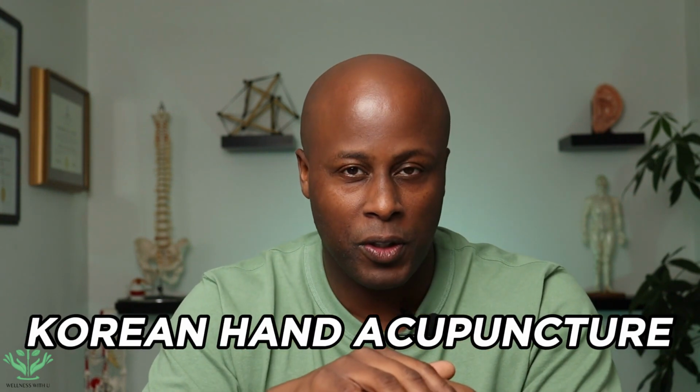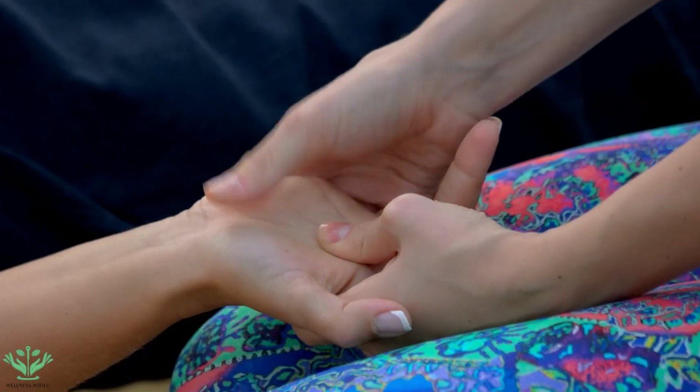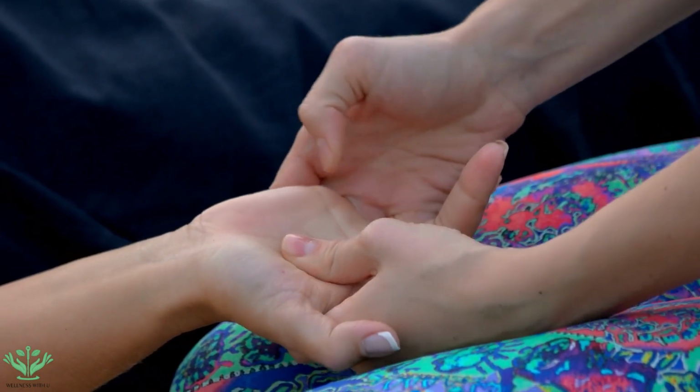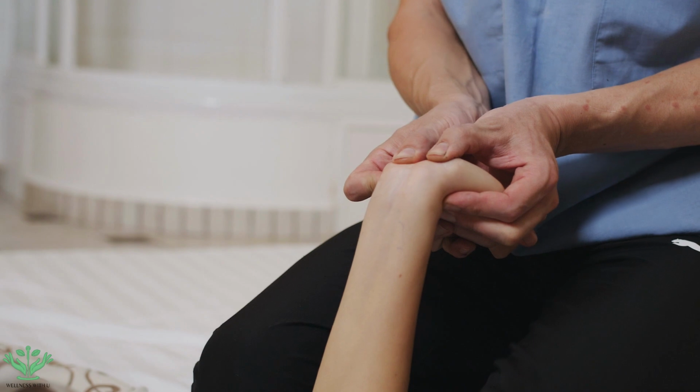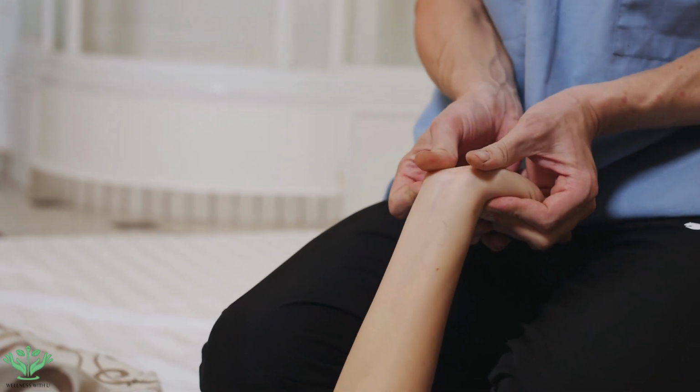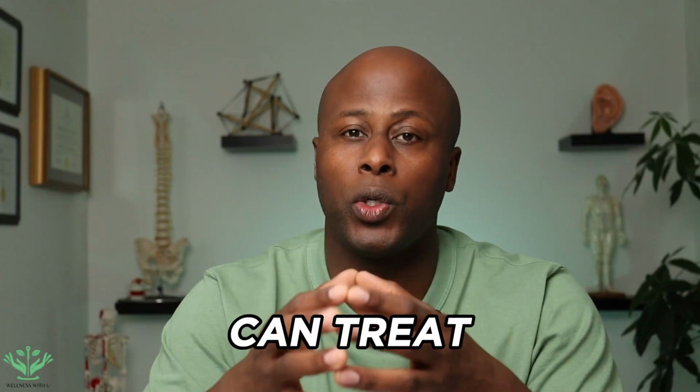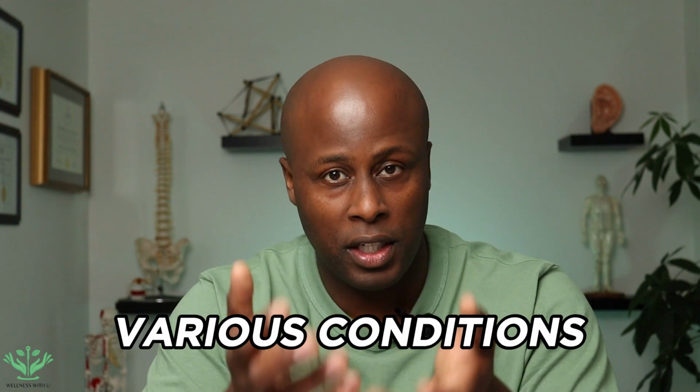Moving along, let's explore the Korean hand acupuncture. In this technique, the hands become a microsystem representing the entire body. By stimulating specific points on the hand, an acupuncturist can treat various conditions of the body. It's truly fascinating. That's it for the techniques.